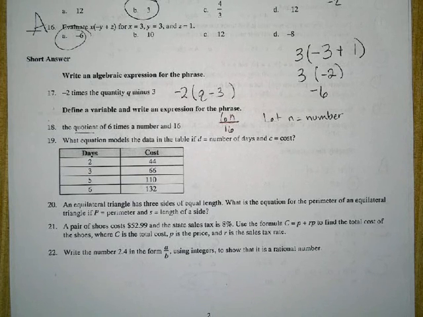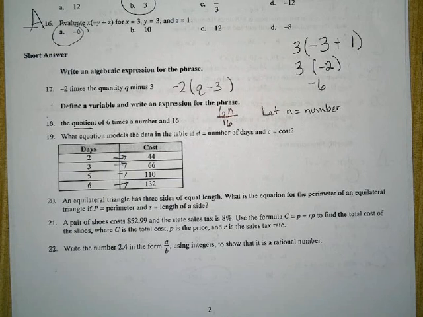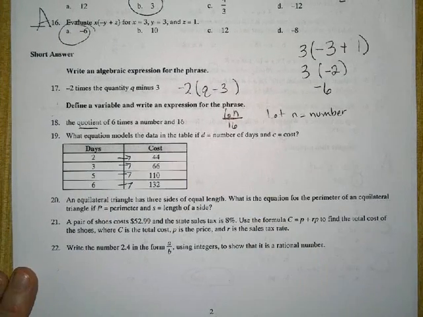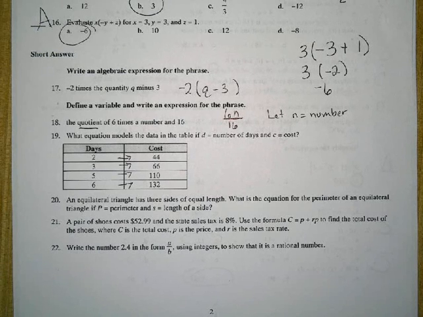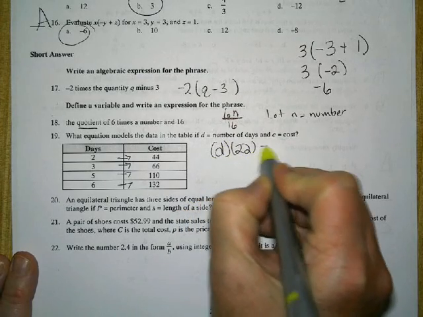The chart. What do you think about the chart? What do you write for an equation? Remember, when you're looking at that chart, I want you to look across. And I want you to tell me what you're doing to change 2 into 44. And what changes 3 into 66. And what changes 5 into 110. And what changes 6 into 132. What are we doing? What math operation would change all of this into all of this? Multiply by 22. So what are we multiplying by 22? The D or the C? Okay. So D times 22 is equal to C.